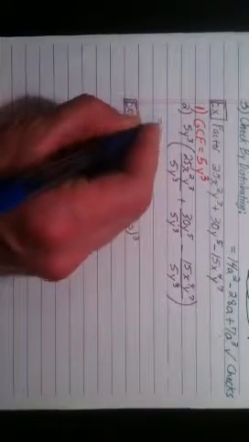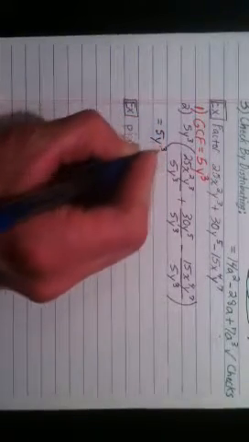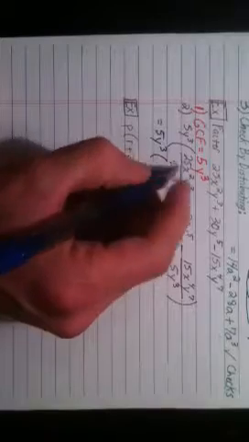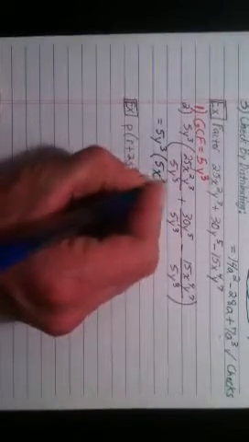We end up with 25 divided by 5 is 5. X squared up top, so we don't subtract any powers from below. Y to the third over y to the third, that will cancel out our y to the thirds.